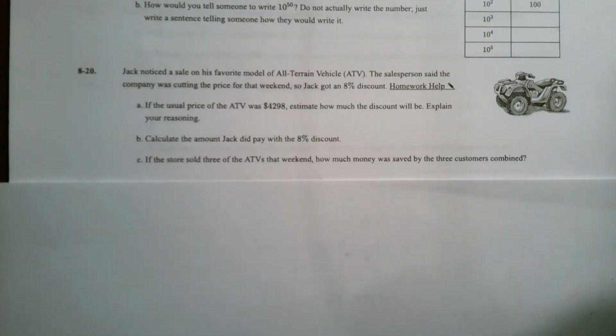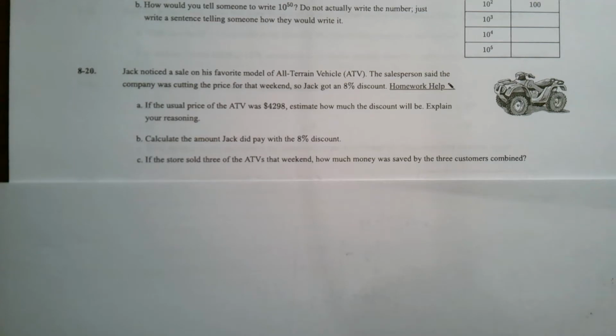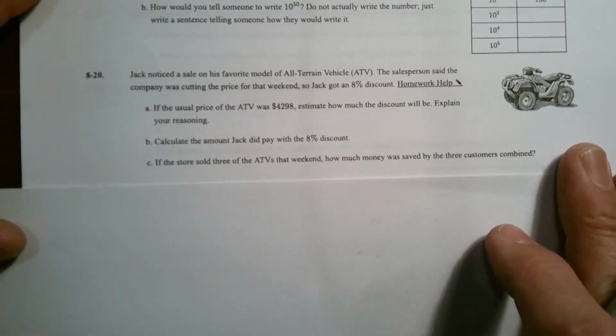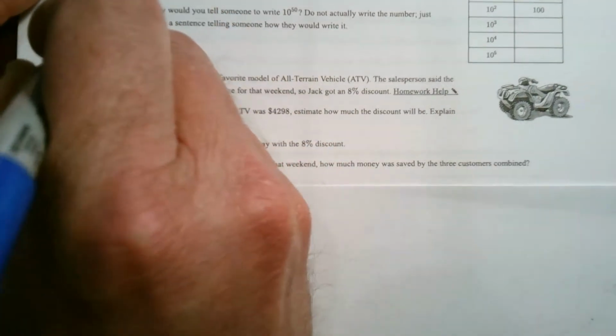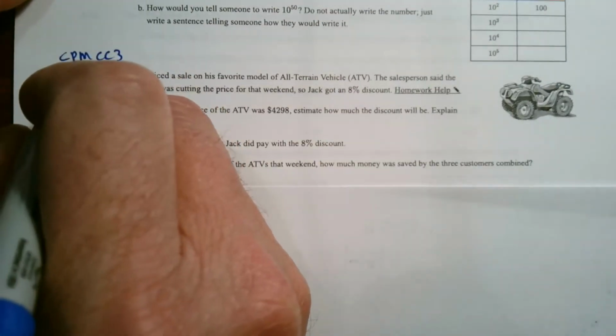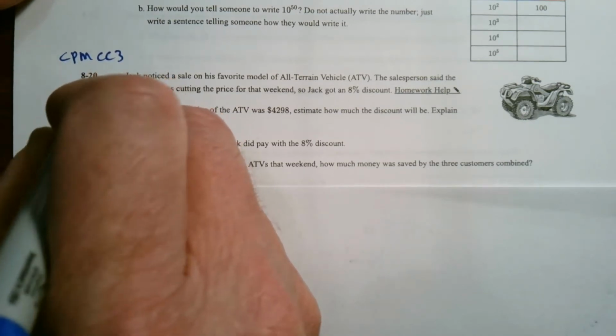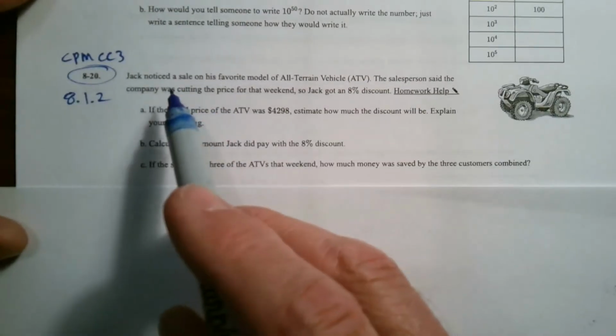We are looking at a problem that has to do with finding a percent, a decrease, a discount, and doing the math and some estimation, and then figuring out what that savings is. So working with percents and cost. This is coming from CPM Course 3, section 8.1.2, specifically number 8-20. I'll read it and we'll do the math.